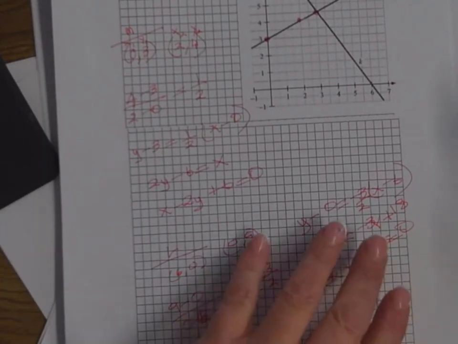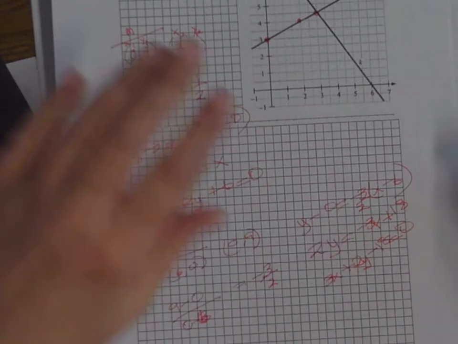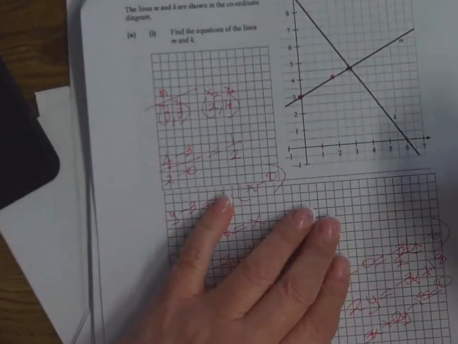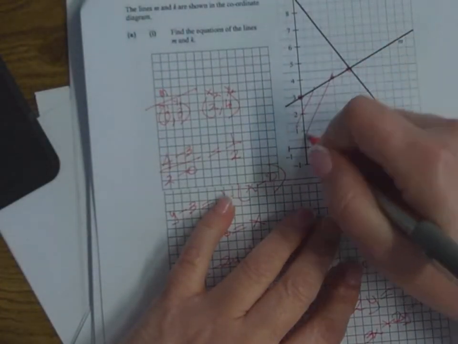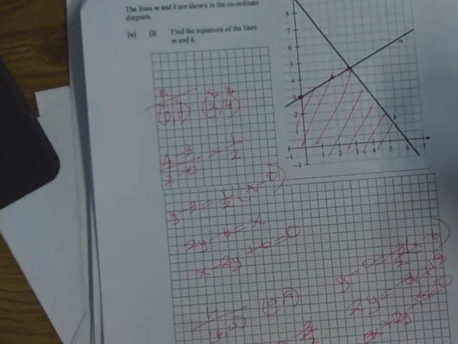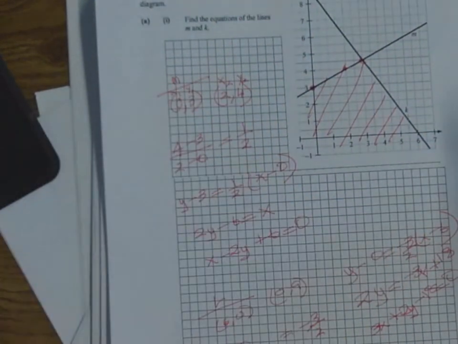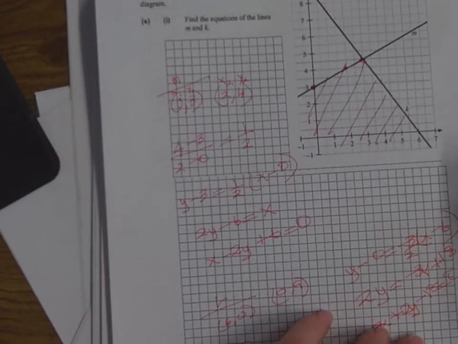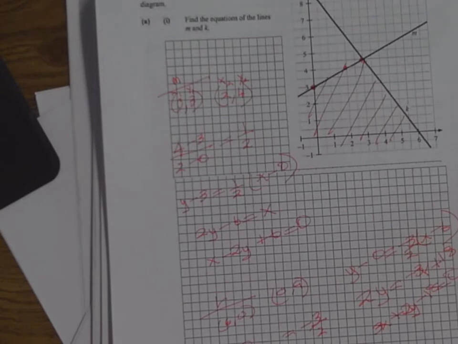Is that all right? Now, before I turn the page, the next bit asked me to find the area. See this area here? It says find the area between M, K, the x-axis and the y-axis. They want you to find that area. Right, in coordinate geometry of the line, we're only able to find the area of what? I only gave you one formula that has area in it. What are you able to find the area of?